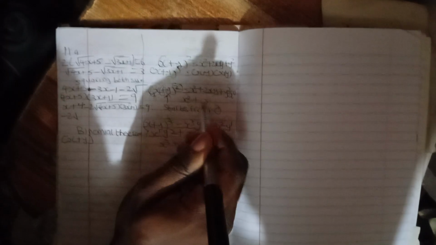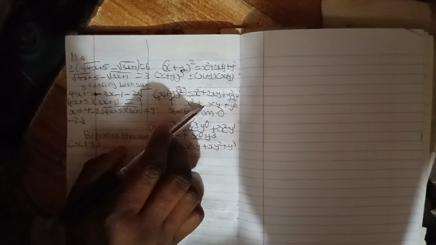If you maintain what I taught you, the first one will have this power x squared, the second one will be xy, and the third one will be y squared, because one will be reducing by one, and the other will start from 0 and increase to the power, which is 2. But this coefficient here, we won't be able to get it.